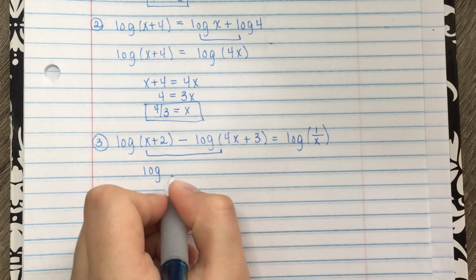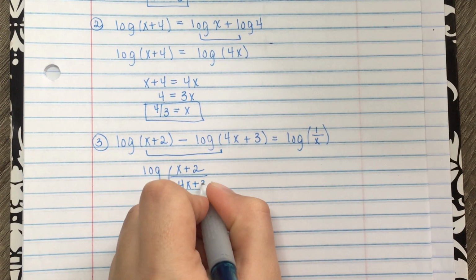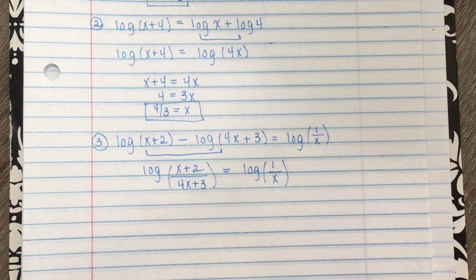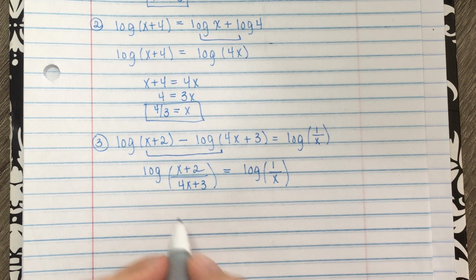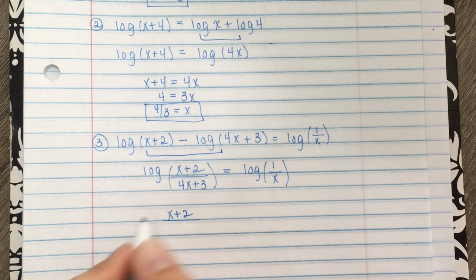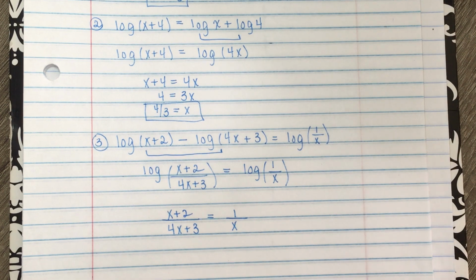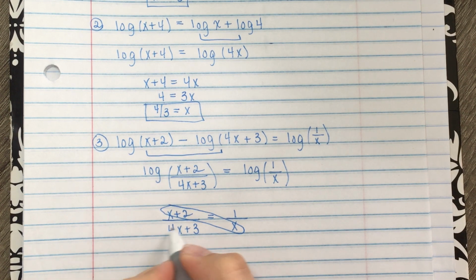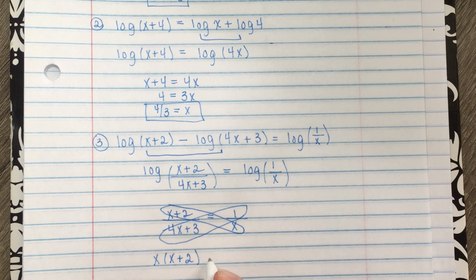I have subtraction with 2 logs, which means I'm going to go to division with 1 log, and there's my application of the quotient property of logarithms. Now I have 1 log on each side, and they are the same base. I can use that equality or one-to-one property and set my m on this side equal to my n on the other side. At this point, we're just solving a rational equation using the cross product. I'm going to multiply those cross products, and I'm going to have x times the quantity x plus 2 is equal to 4x plus 3.